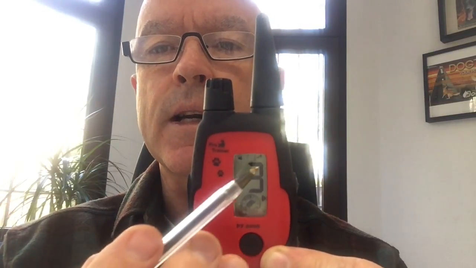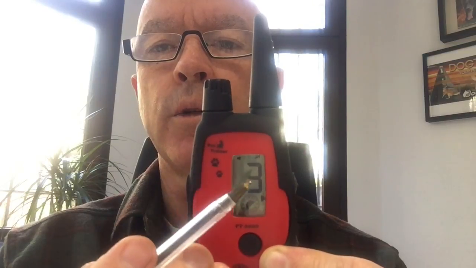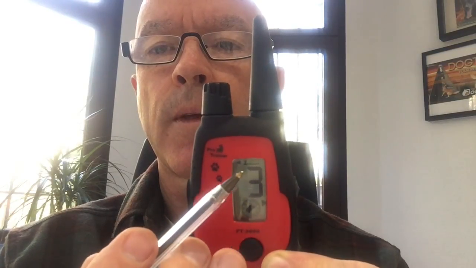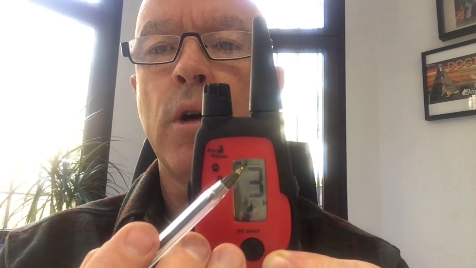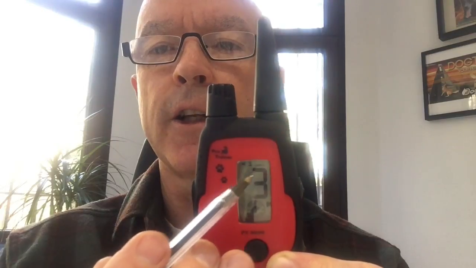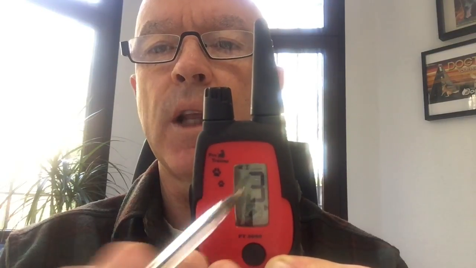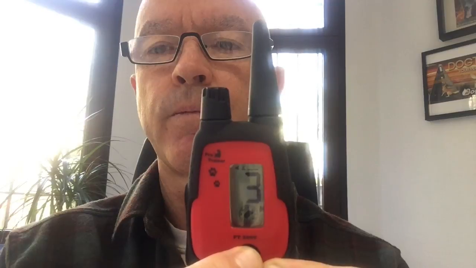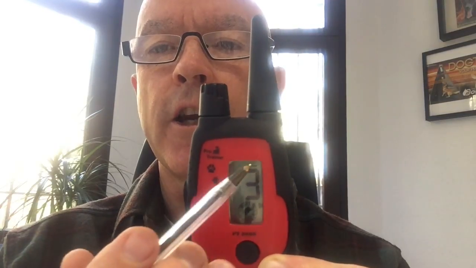Press again. Rising stim with tone starting from level 3. Warning tone followed by continuous electricity with tone on level 3. Press and release again. And now we have the continuous electricity.